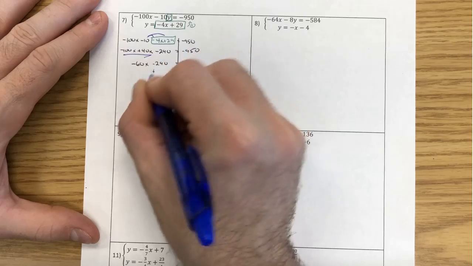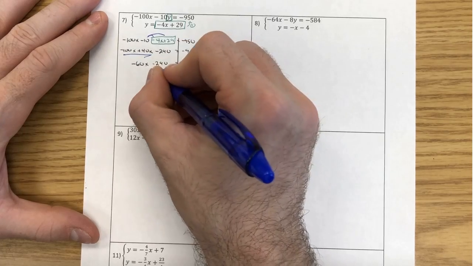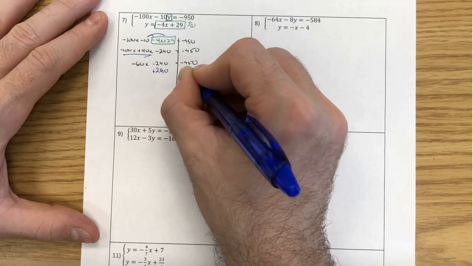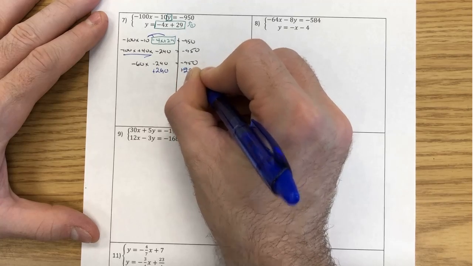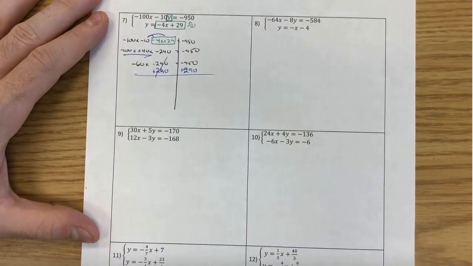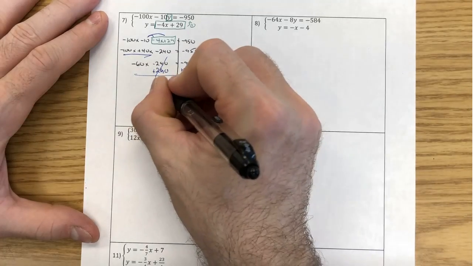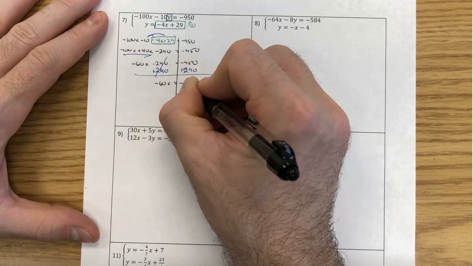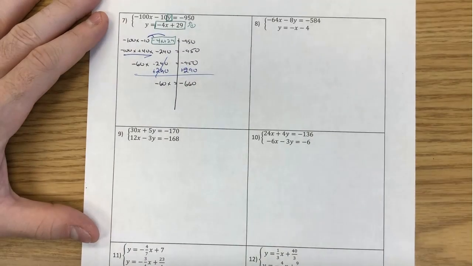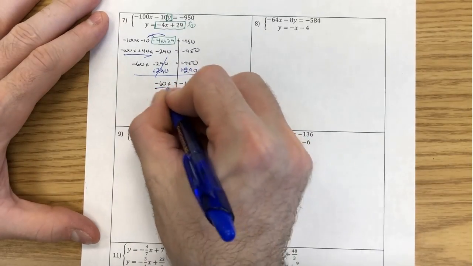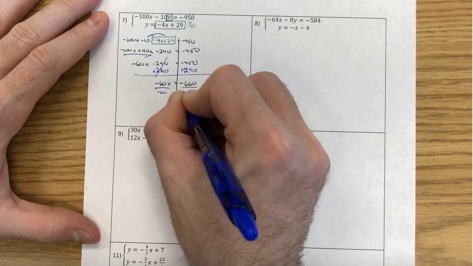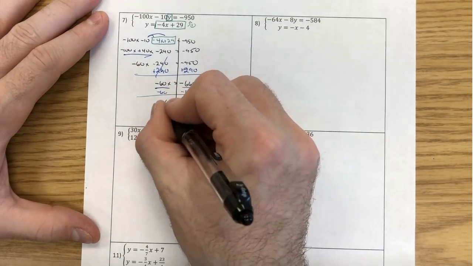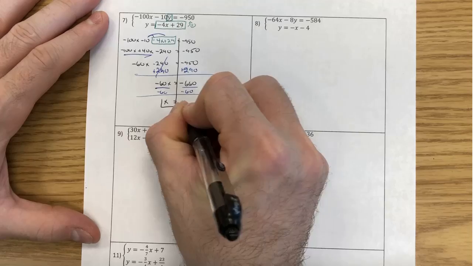Then I'm going to isolate my x by getting rid of this 290. I'm literally getting rid of that over here, and I have to add 290 over here. So negative 60x is equal to negative 660. And what that's going to do is give me an x equals 11. Perfect.